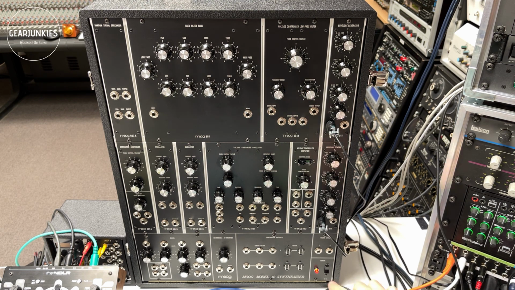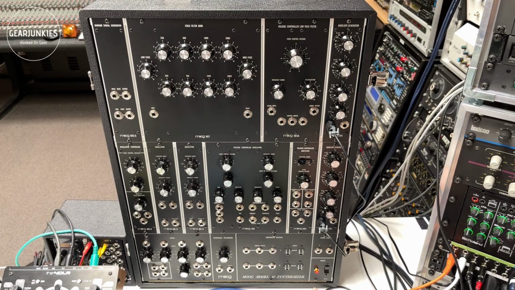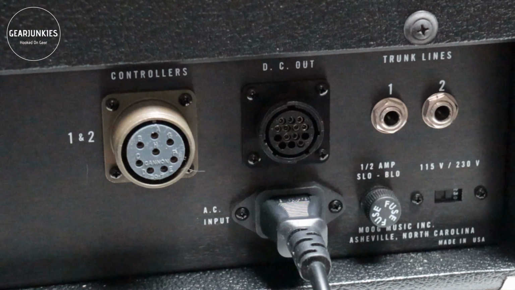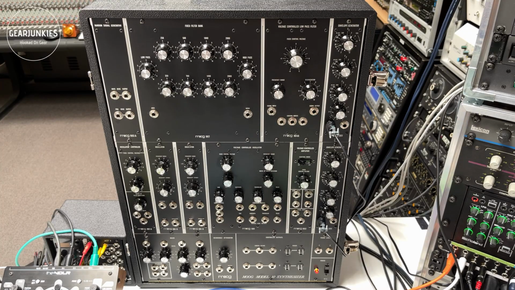And then we have a section here with the controller outputs. Now this is interconnected to the proprietary Moog connector on the backside of the Model 10. This is not used in our setup because this connector is only usable with a Moog keyboard, which we unfortunately don't have.